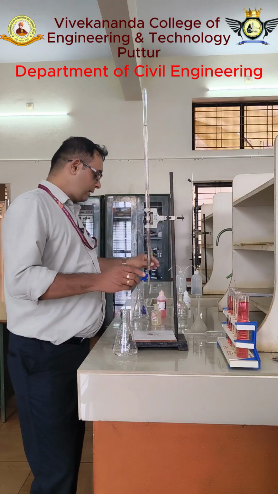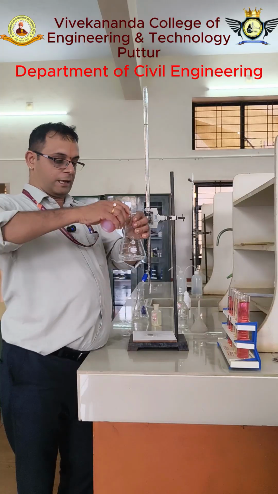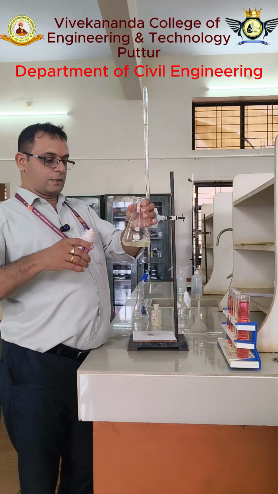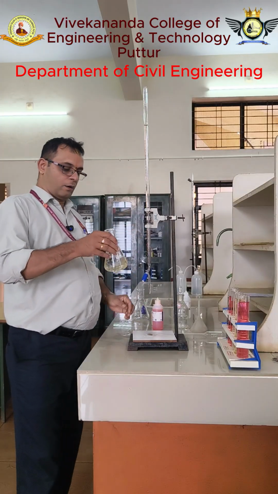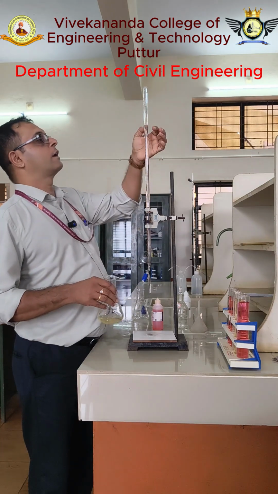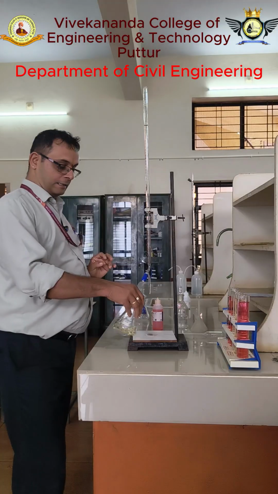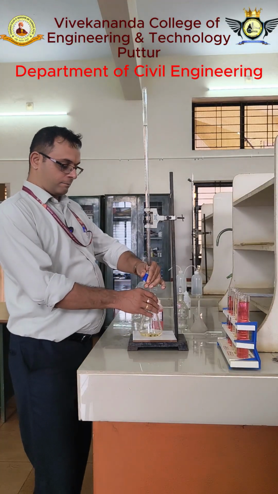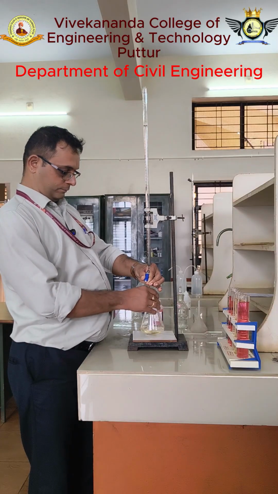Once again, for the same sample I will add methyl orange indicator. You see the color now? It is light yellow, right? So the initial reading now is 4.5, right? That is the initial reading. Slowly start the titration.